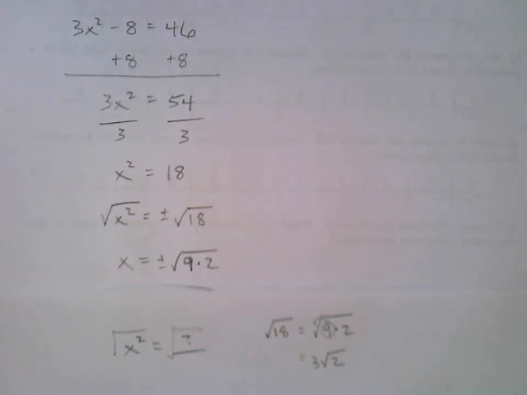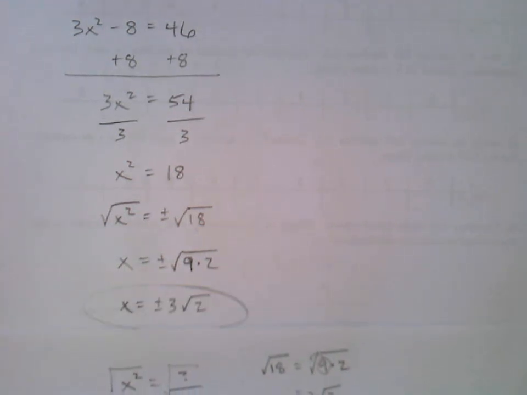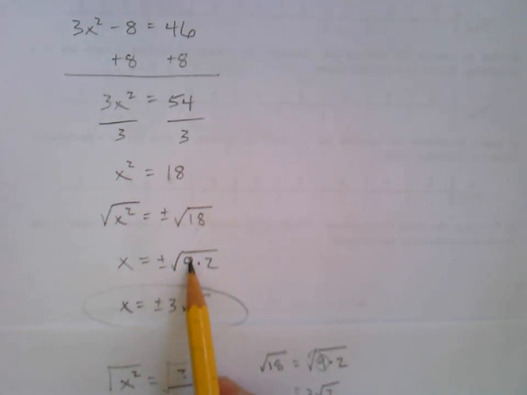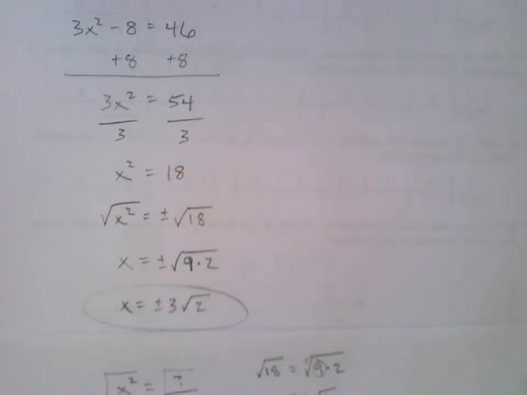And so, I have all the steps here. 9 times 2. And there it is, the 9. When I take the square root of it, it comes outside. And there I go. There's my answer. X equals plus or minus 3 square root of 2.